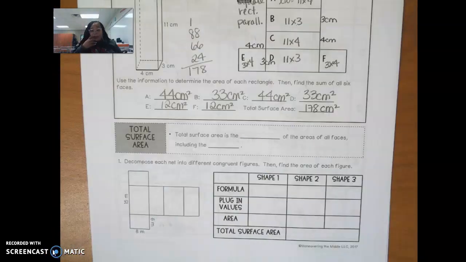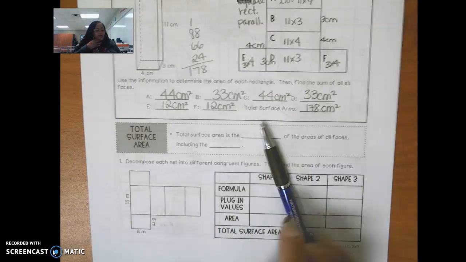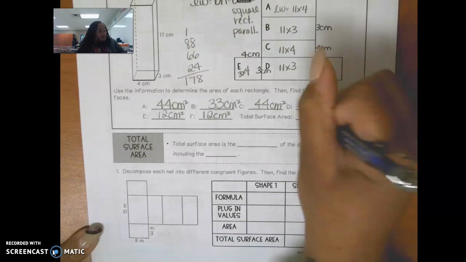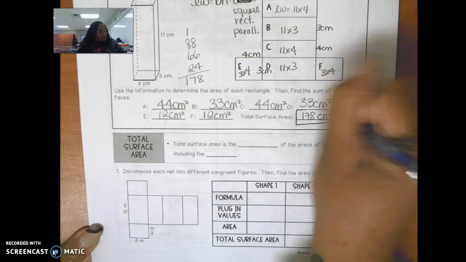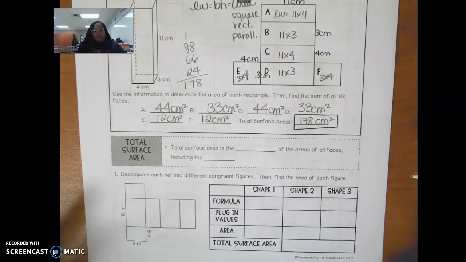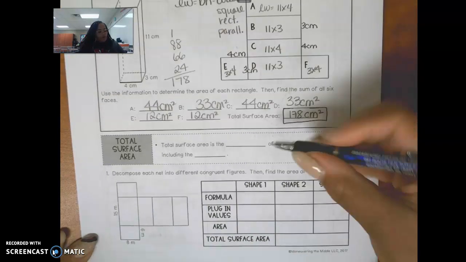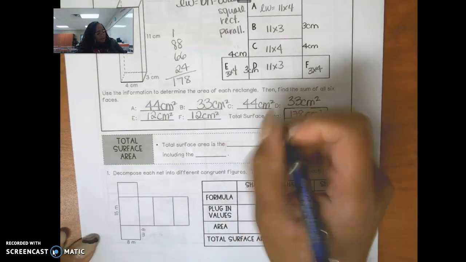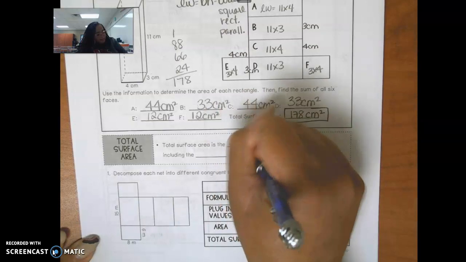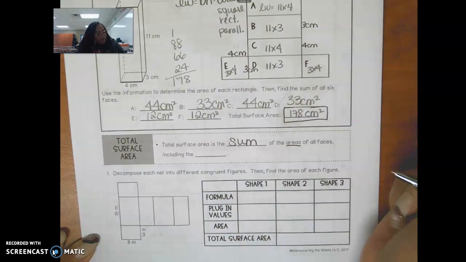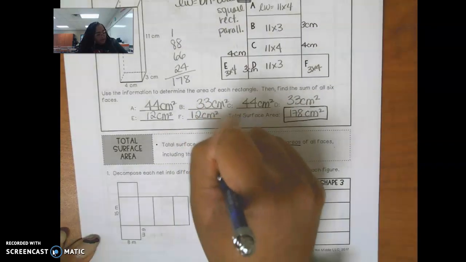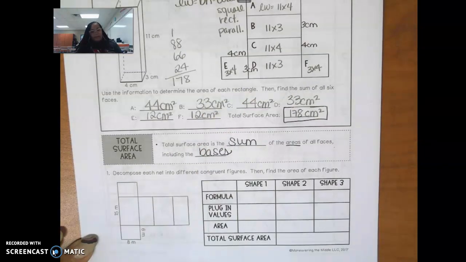All right, let me pick up where we left off. So we had just found the surface area of this rectangular prism, which is pretty straightforward. Just find the area of all the rectangles in the prism. Down here we have total surface area. It's the sum of the areas of all faces, including the bases.